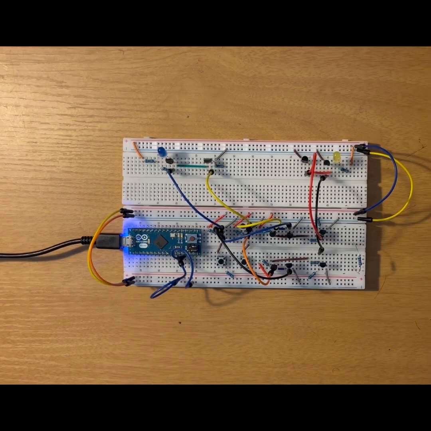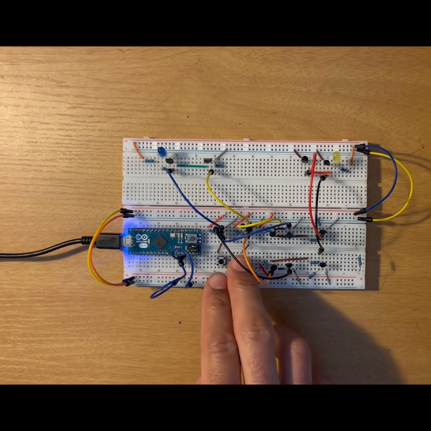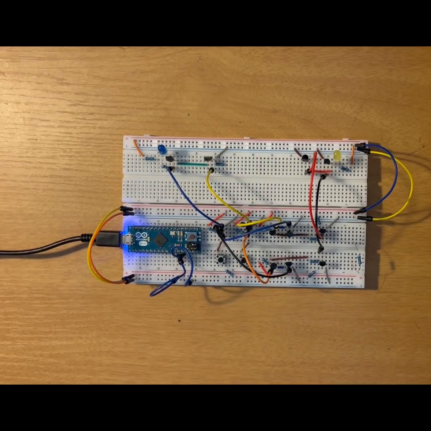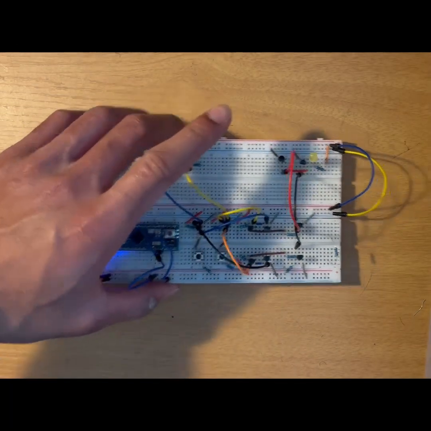Hey guys, welcome back to All Things Embedded, and today I'll be talking about the 2-bit binary adder. Kind of go over the logic here.